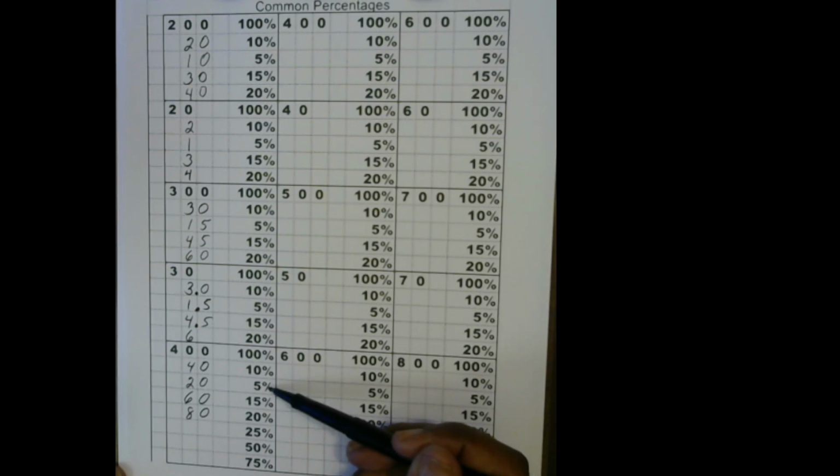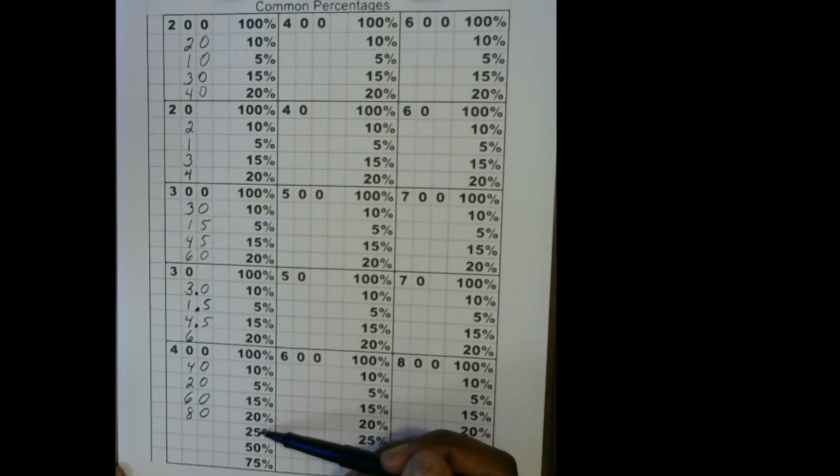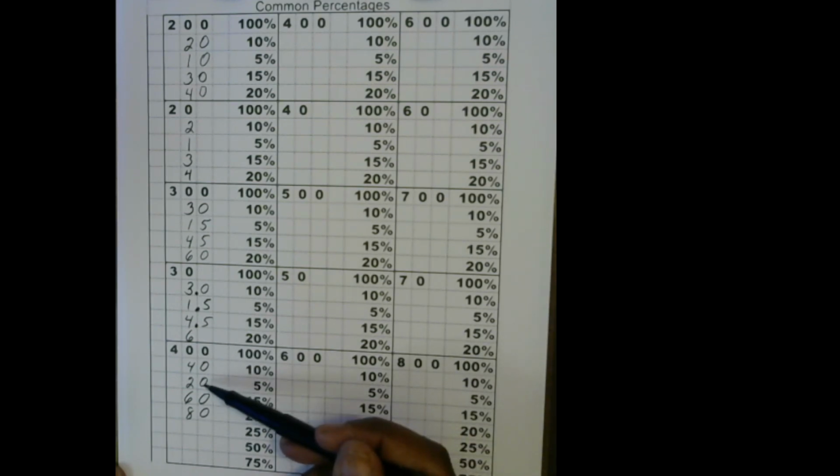Now next, a 25%. A 25% is actually the combination of the 5% and the 20%. So if I combine or add my 5% and my 20%, I'll get my 25%. So I'll be adding my 20 and my 80. When I add my 20 and 80, that should be 100. So we'll put 100 here. And that represents 25%.